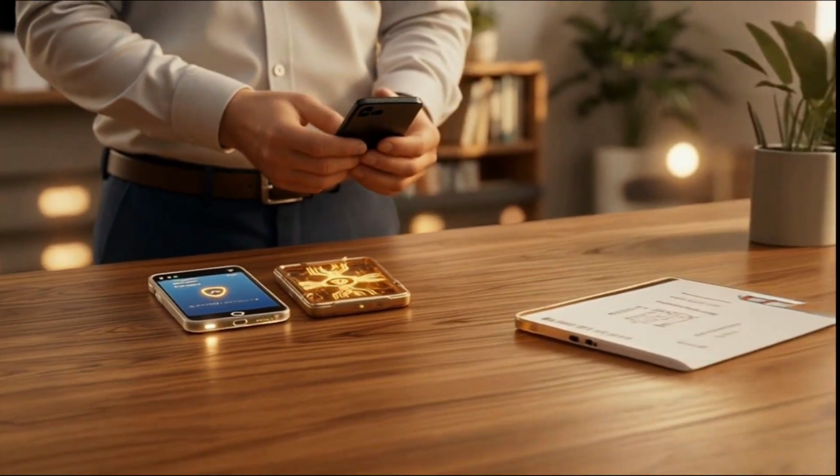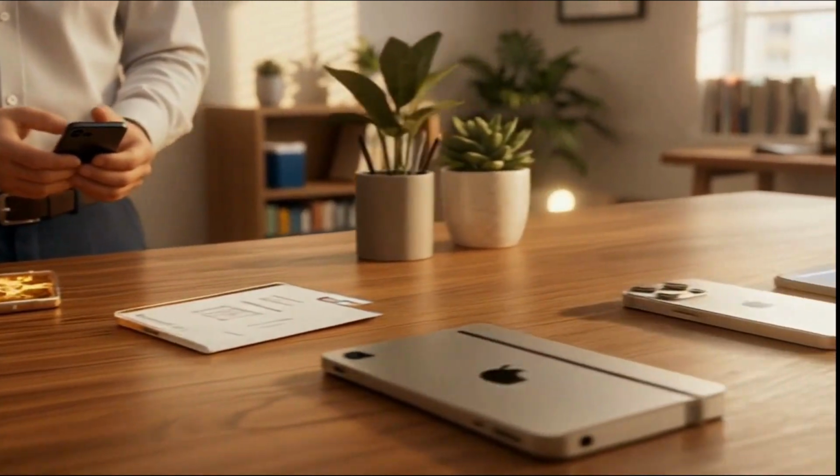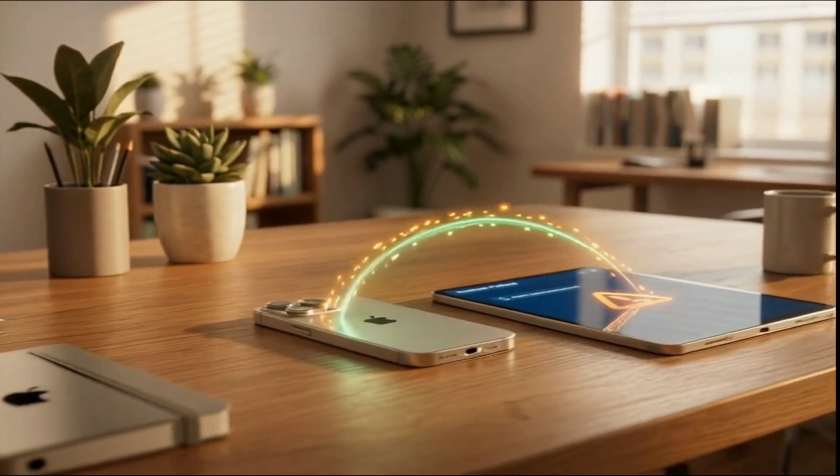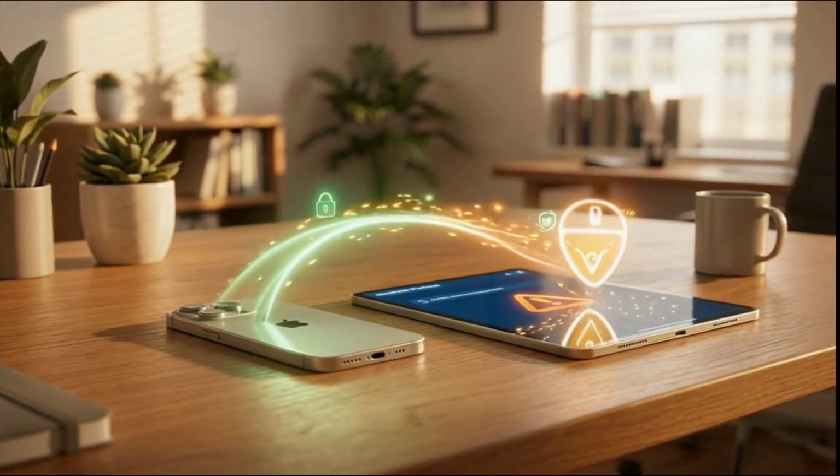With this step complete, your MDM platform can now communicate securely with Apple devices and send management instructions to devices enrolled in the system.